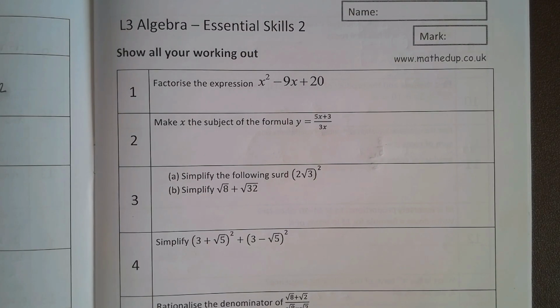Hi, this is the second video on the Level 3 Algebra Essential Skills. So this is for the set of worksheets labelled Essential Skills 2.